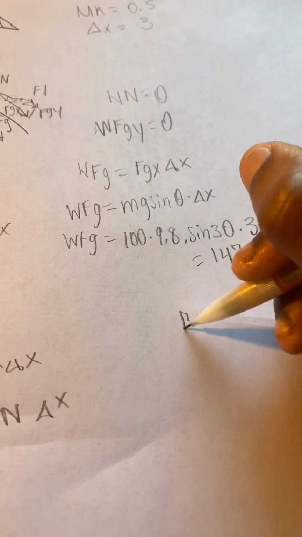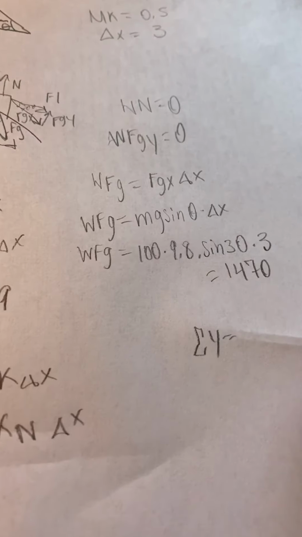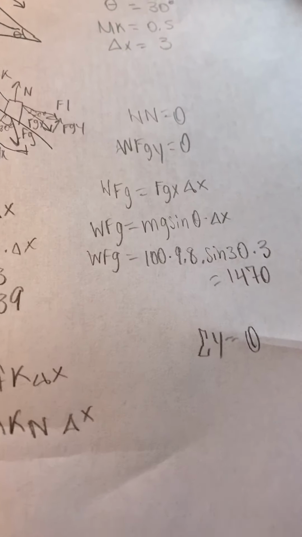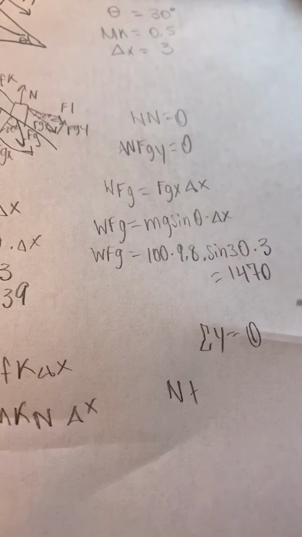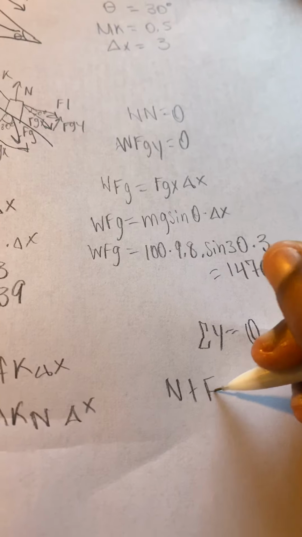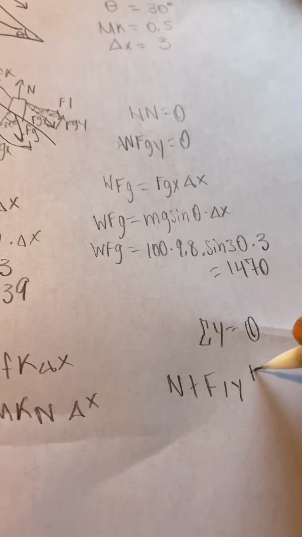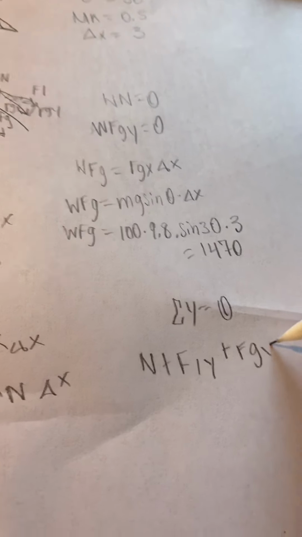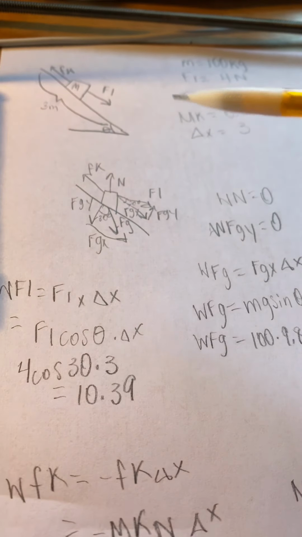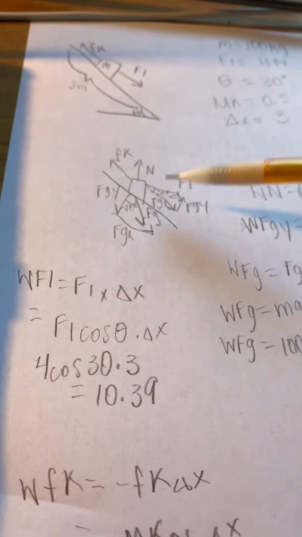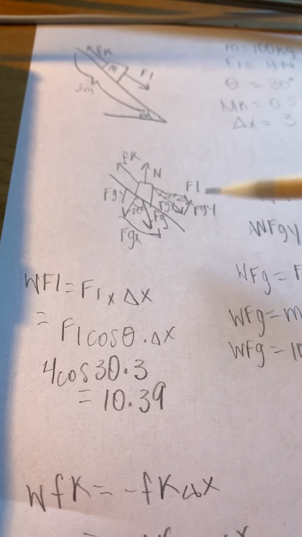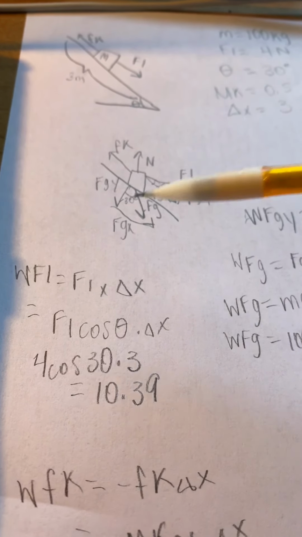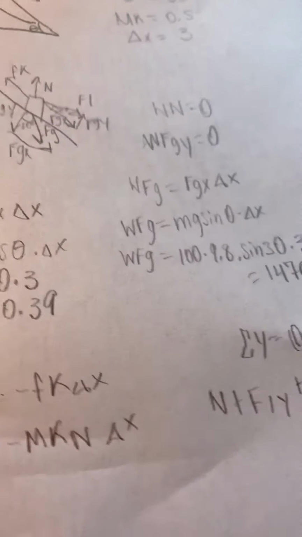So we can find that by doing the sum of Y equals 0. And so N plus F1Y plus FGY equals 0. I chose these values because these are all the values in the Y direction. So your N is going up, your F1 is going up, and you have a FGY that's going up.